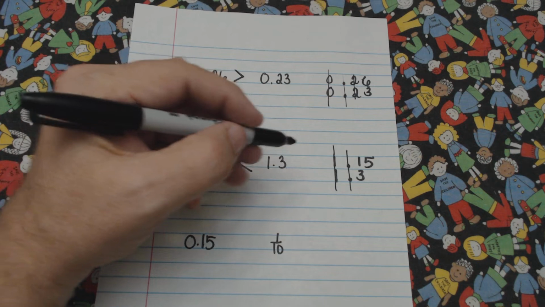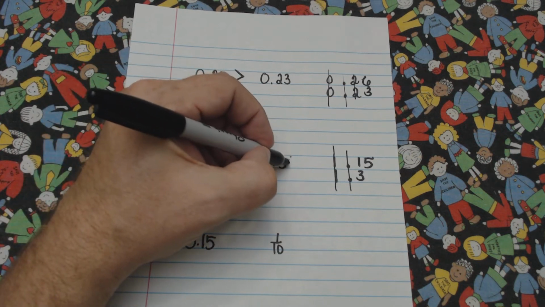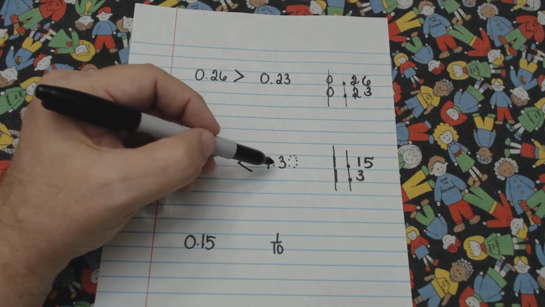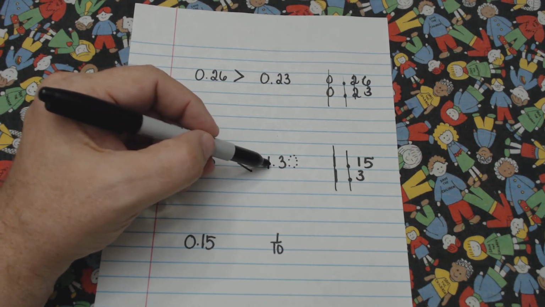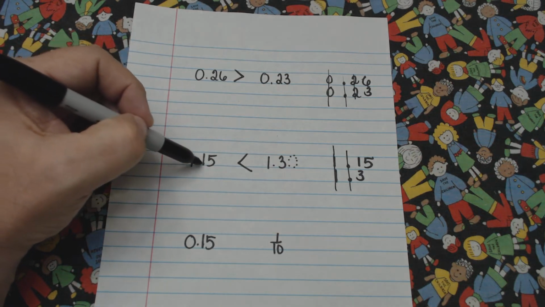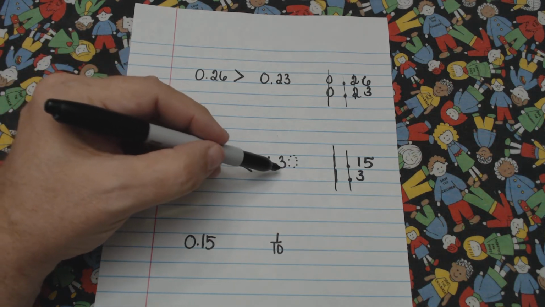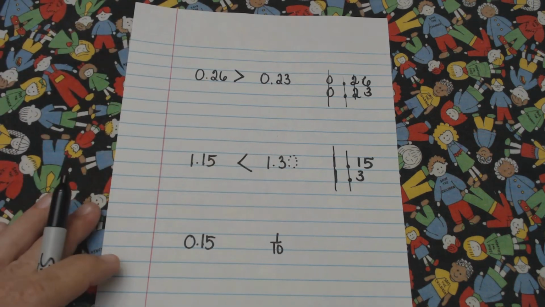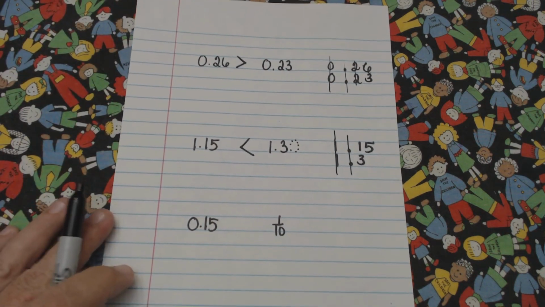And the way we could think about this is, remember I said you can always add zeros to the right. So 1 and 3 tenths is still the same thing as 1 and 30 hundredths. So now we have 1 and 15 hundredths, 1 and 30 hundredths. Obviously 1 and 30 hundredths would be larger there. So that's another way of thinking about that.